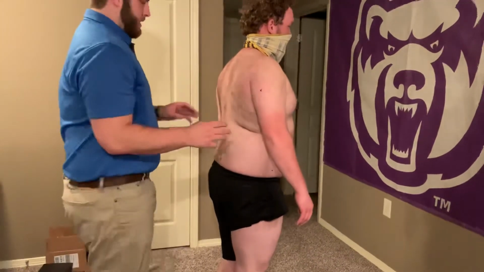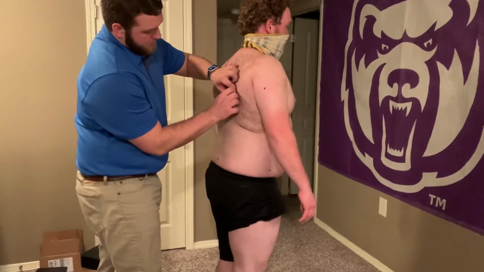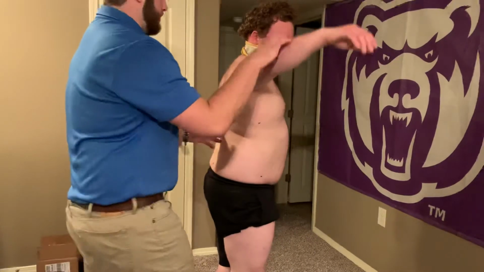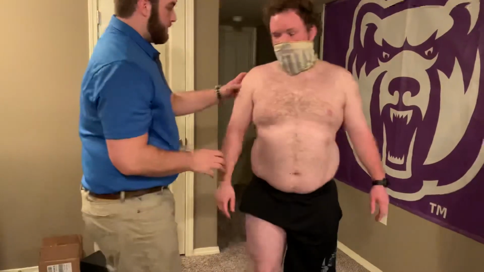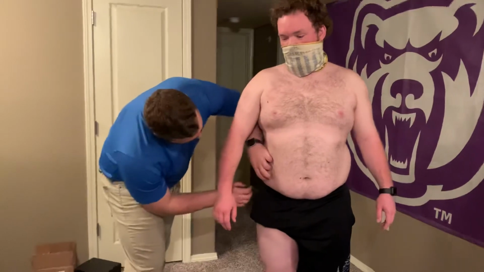Okay. Do another diagonal fold here. Got it. You can go ahead and lift your arm up for me. Actually, no, sorry, chest. We're doing chest. All right, for the chest, do another diagonal fold. Okay. For your subscapular, do another vertical fold.